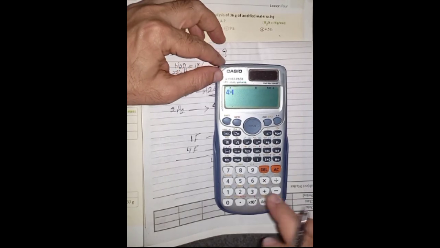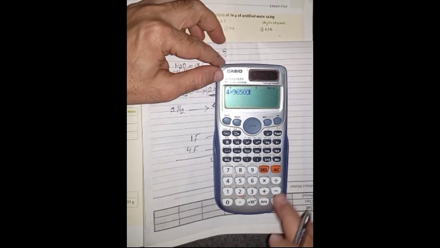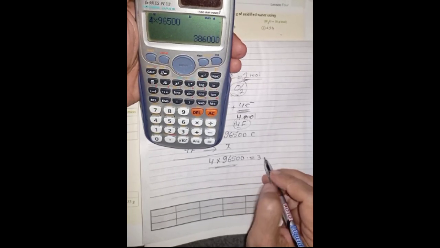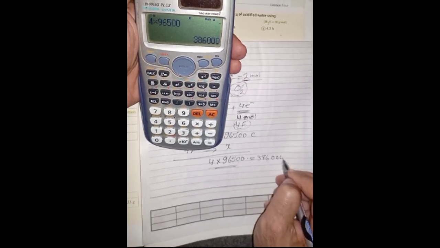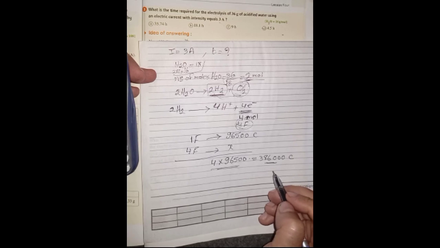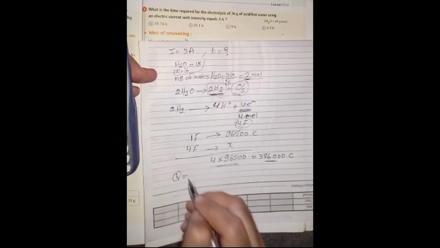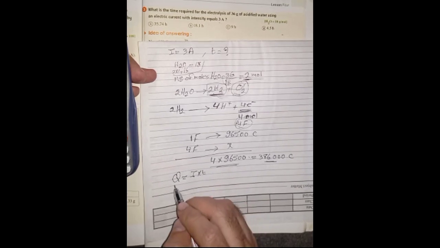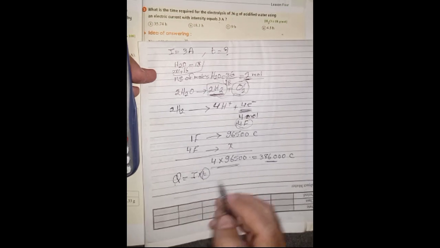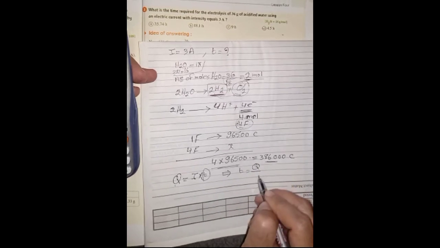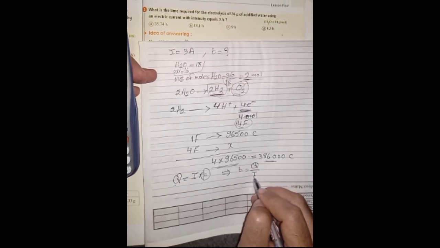4 times 96,500 equals 386,000 coulomb. So this is the quantity of electricity. Is there any relation between the quantity of electricity and the current intensity? Yes, if we multiply the current intensity by the time, it gives the quantity of electricity. So we want the time here. So the time equals the quantity of electricity over the current intensity.